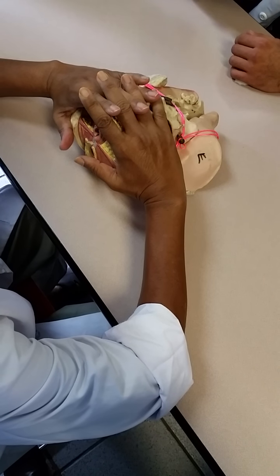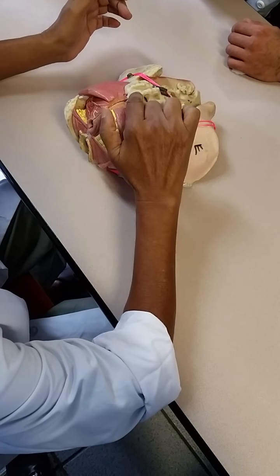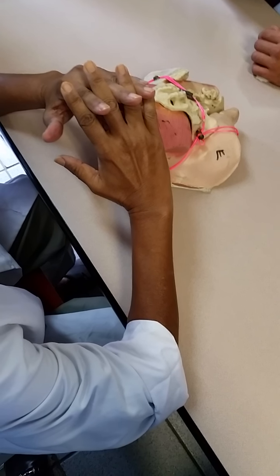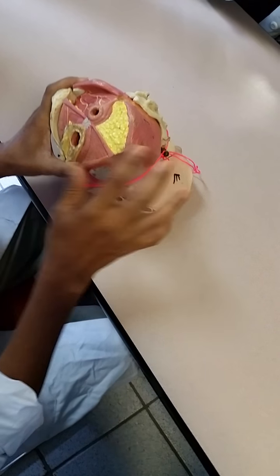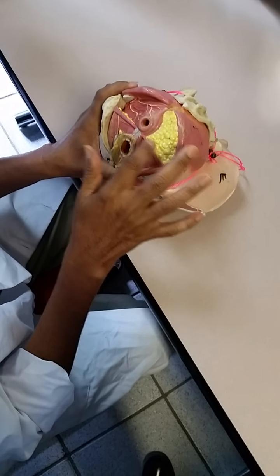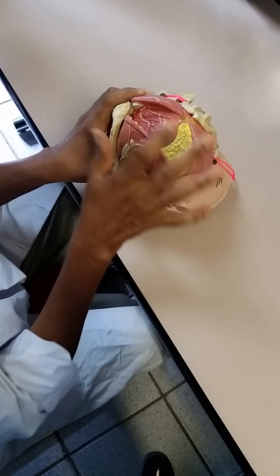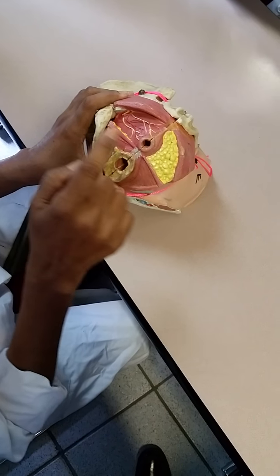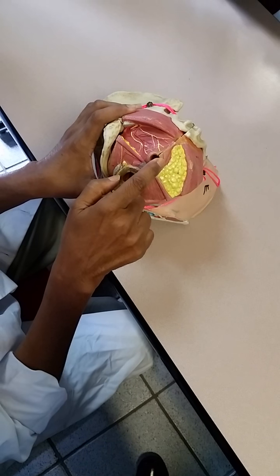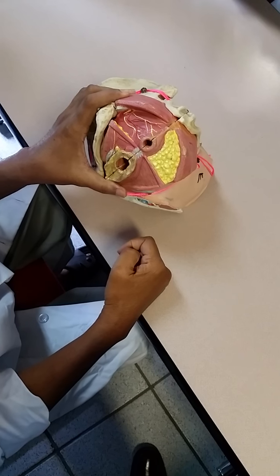What is the name of the raphe? Anococcygeal raphe. Understand? So that line divides the anal triangle into another two fossae. What is the name of this fossa? Ischio-rectal fossa. Understand?